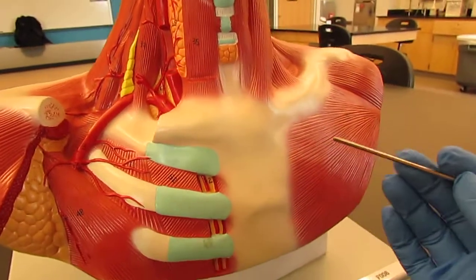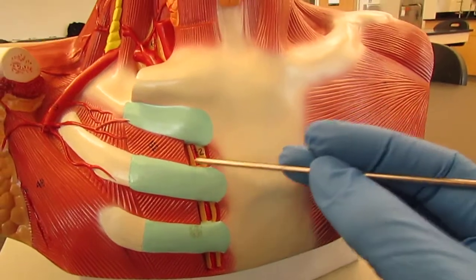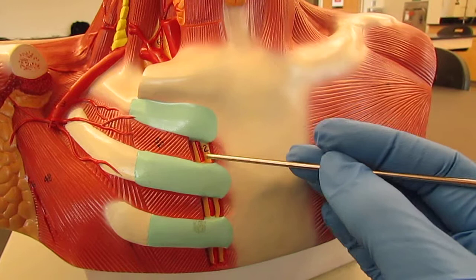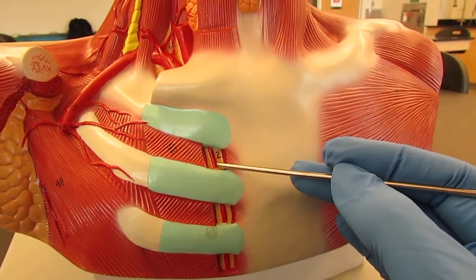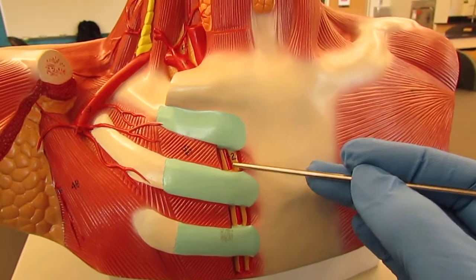Okay, final blood vessel to look at on this particular model. We can see that some of the intercostal muscles have been removed from this model so that we can see a blood vessel deep to those muscles. This is called the internal thoracic artery.